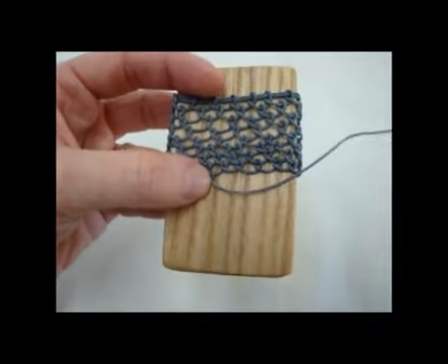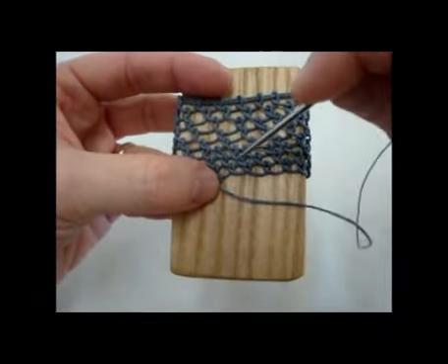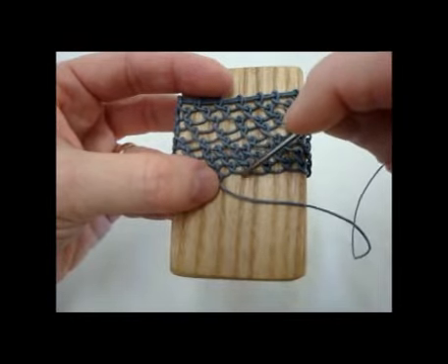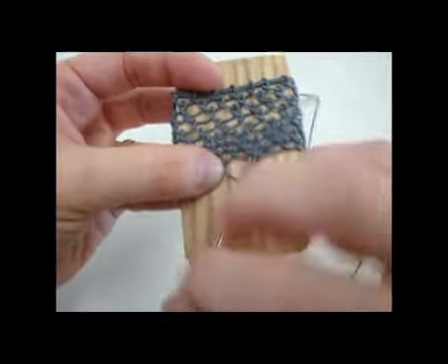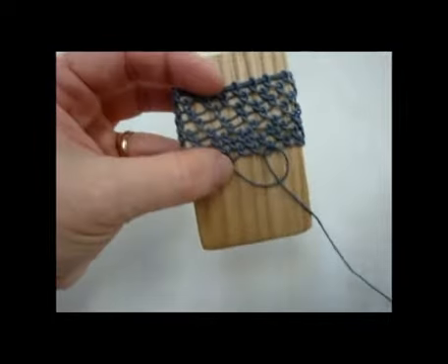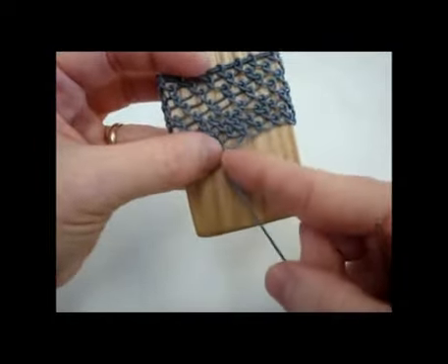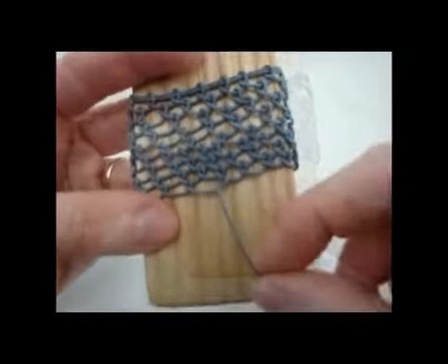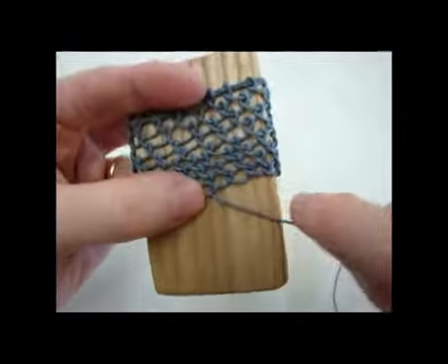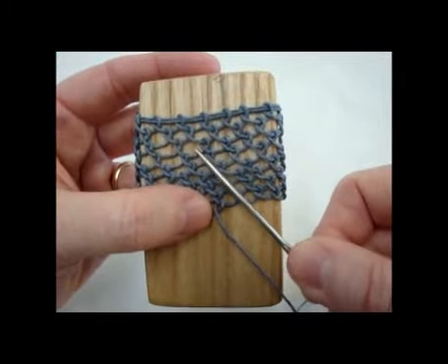We talked about thread control and allocation in Lesson 1. In decreases, the allocation of thread is really important because if you don't allocate less thread, you're not going to have a decrease in volume. You'll just have fewer stitches.